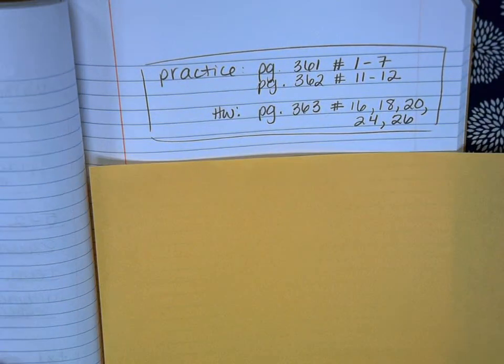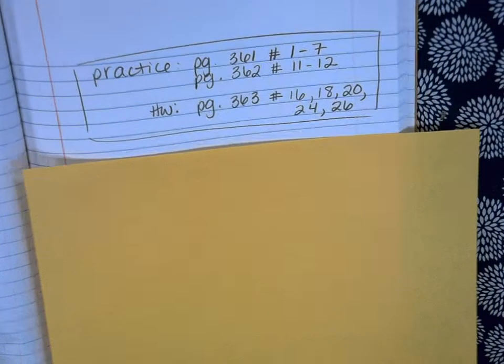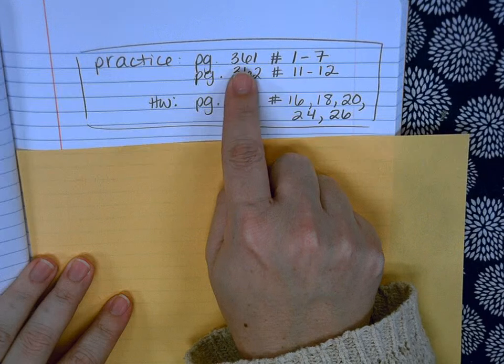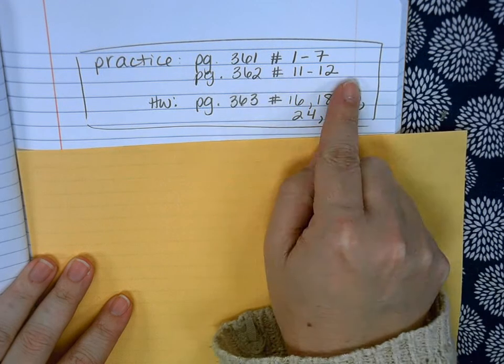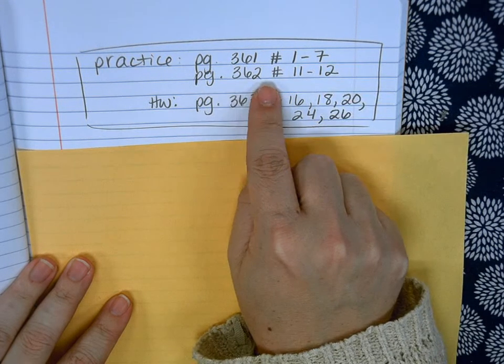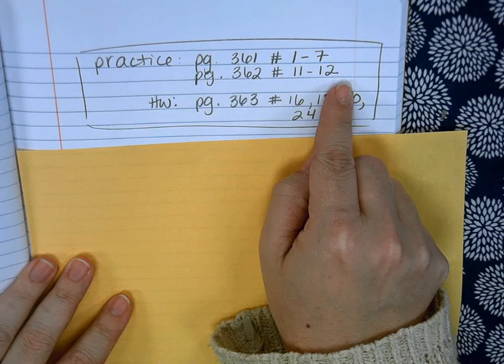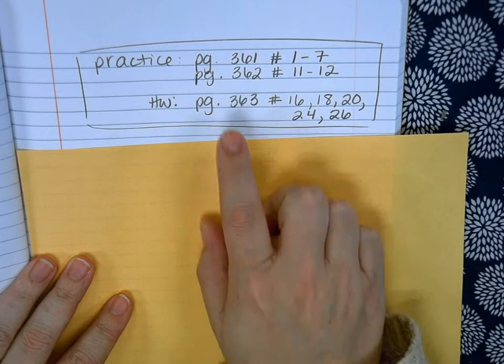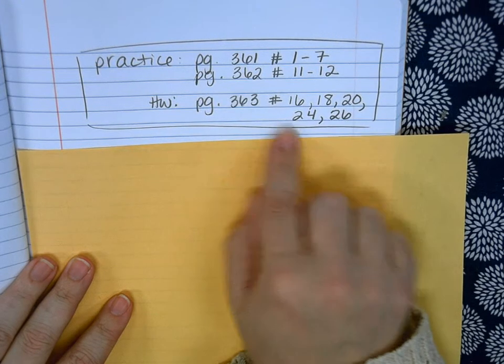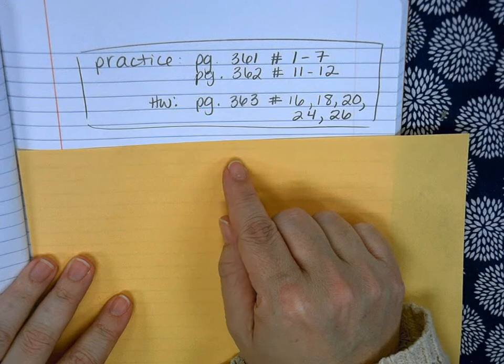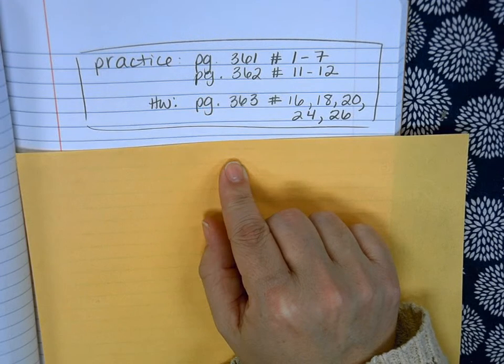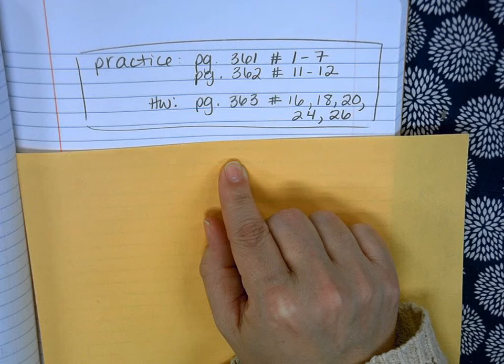So for practice, we're going to do 361, 1 through 7, and 362, 11 and 12. Then when you finish that, you can go on to the homework. I'm going to write all the homework up on the board for you guys so you have it. Probably won't end up with homework today, right? No. Which is nice. Okay, again, no calculators.